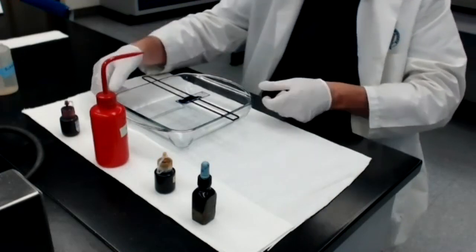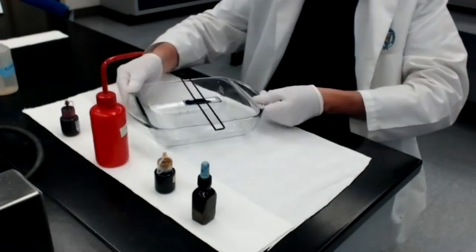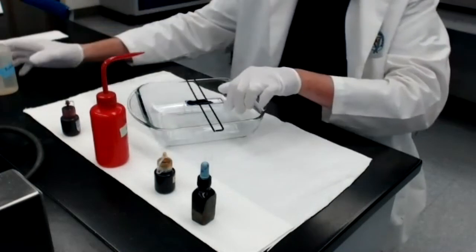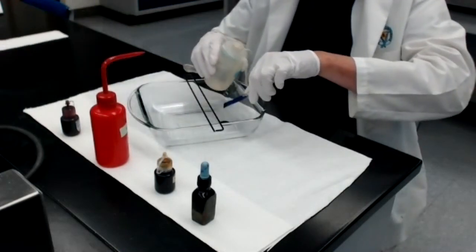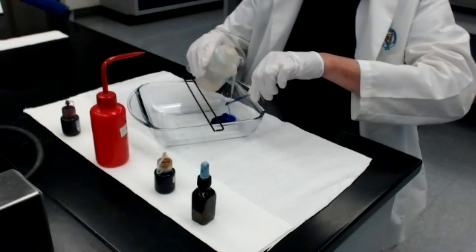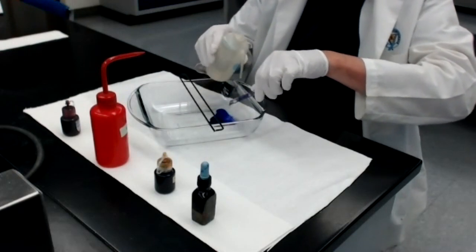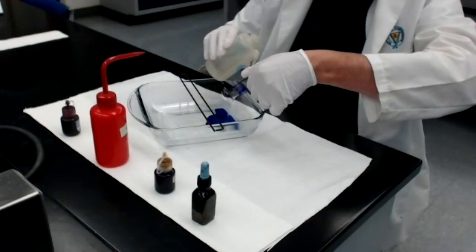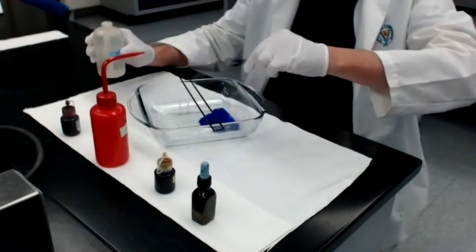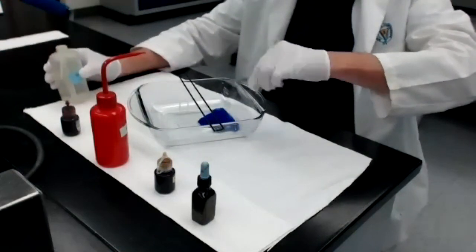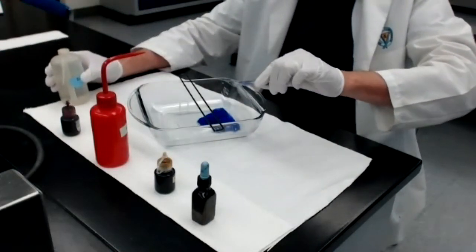Okay, it's been 60 seconds. What I need to do is take my water bottle and wash off all of the crystal violet on the upper surface and the lower surface of the slide. And I think you'll be able to see this when I hold this up for you.